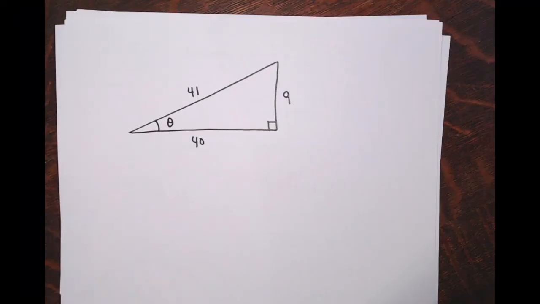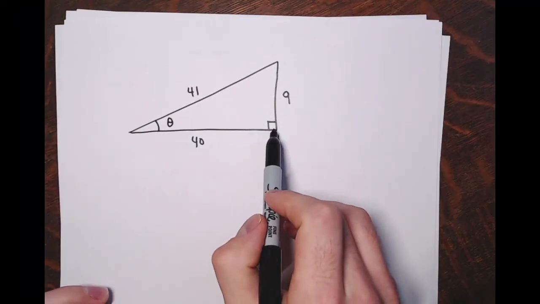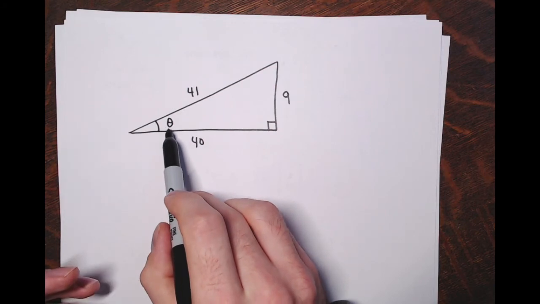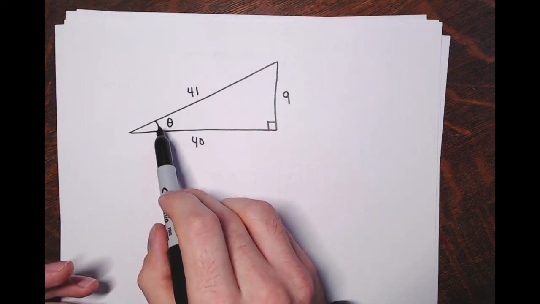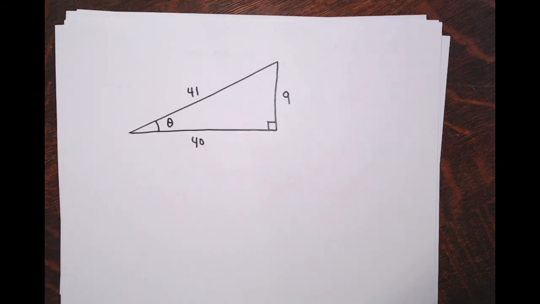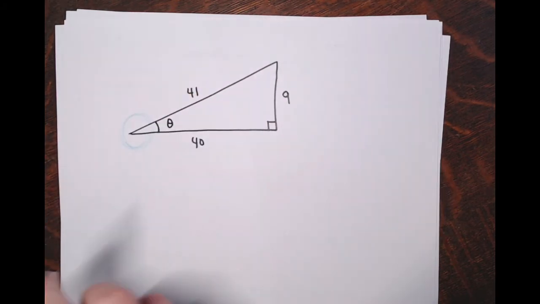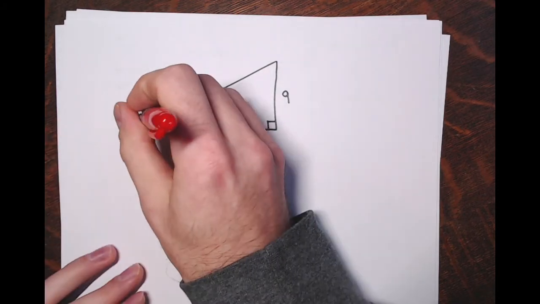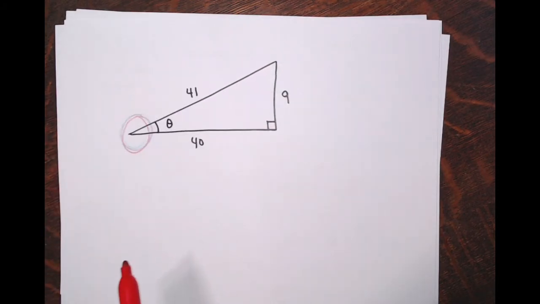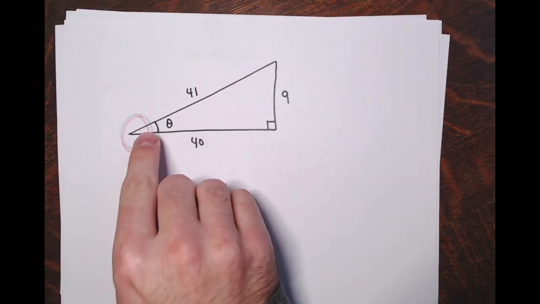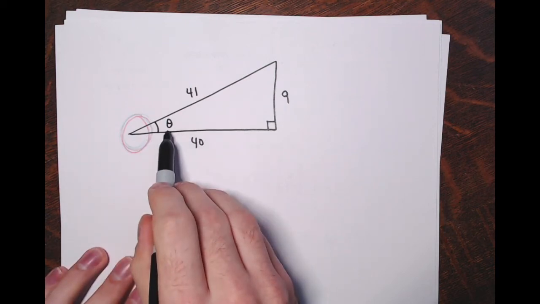Alright, so I've drawn that picture. There's a right triangle. The only angle they have named is this angle here. So that's the one we're focusing on, angle theta. That's the Greek letter theta.